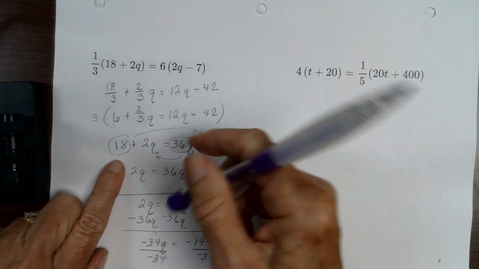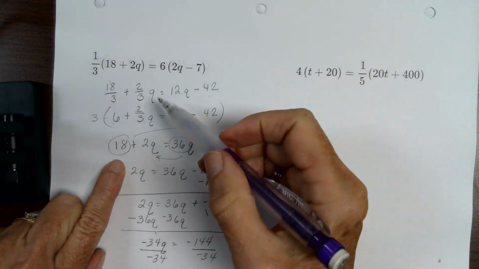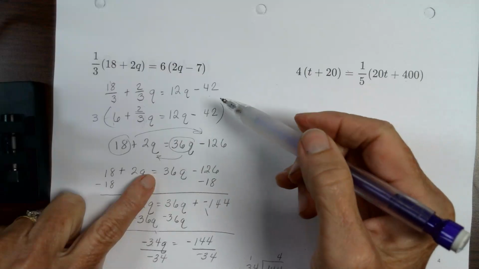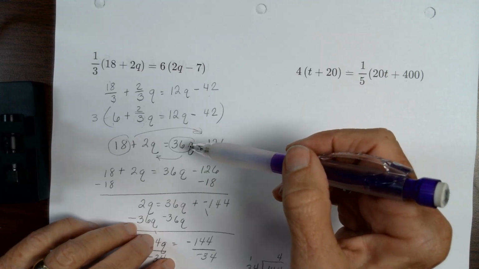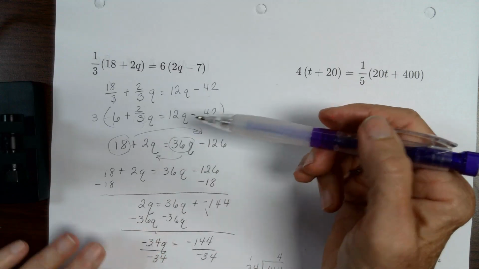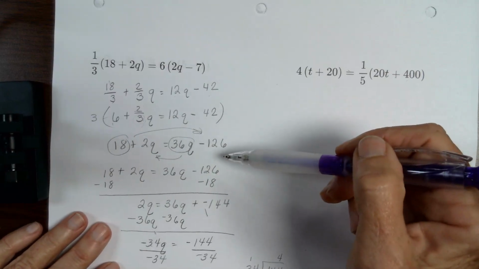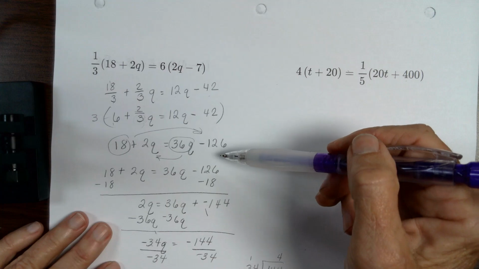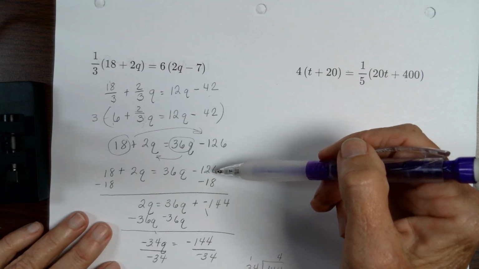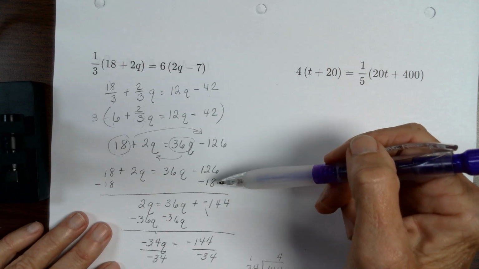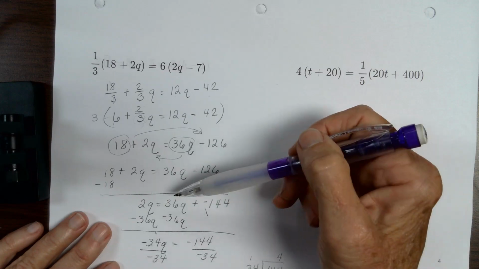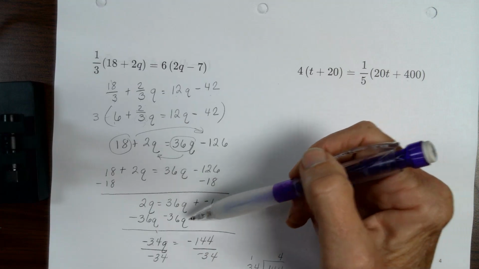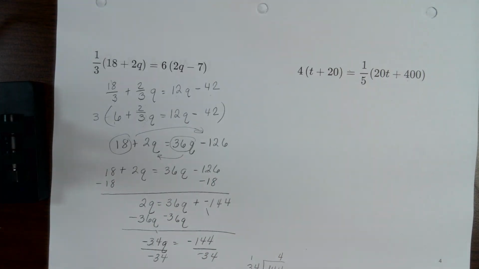Oh, yeah, no, I did multiply that by 3. 18, 2. Alright. I'm just making sure I didn't make any careless mistakes. Alright, I don't think it comes out even.